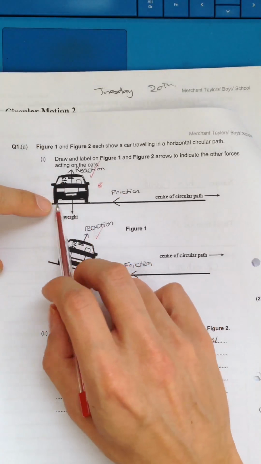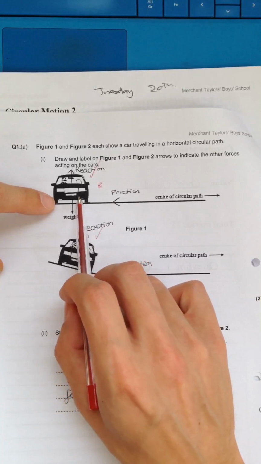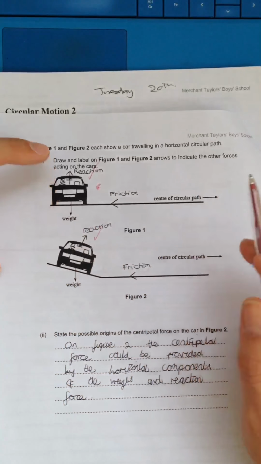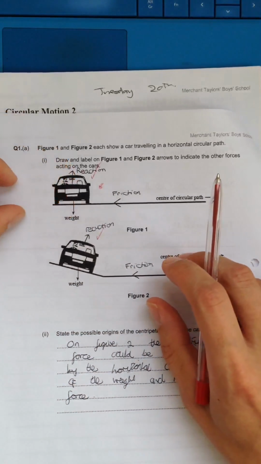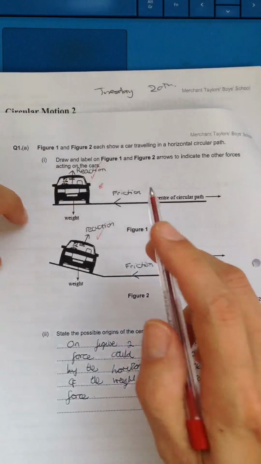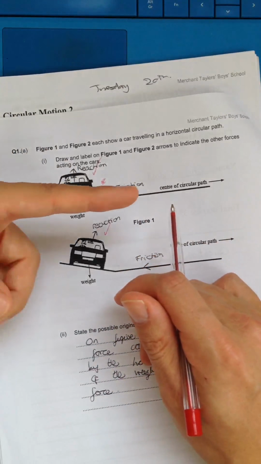Okay, think about if there was no friction, if this was a frictionless road. The car may be going round a bend and the center of the circle is over here, or round a roundabout and the center of the roundabout's over here. The car would tend to slide outward away from the center of the roundabout if there was no friction. Friction is opposing that. Friction is a force in that direction.